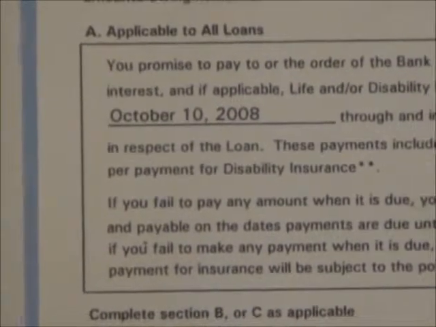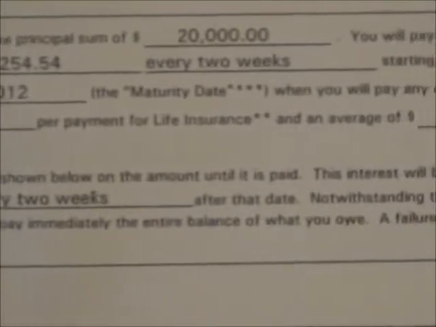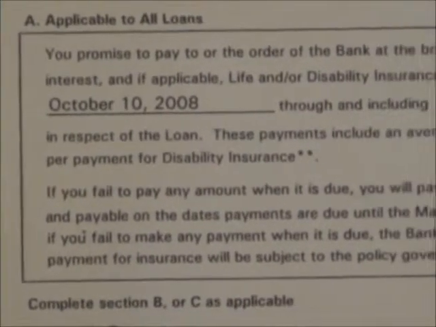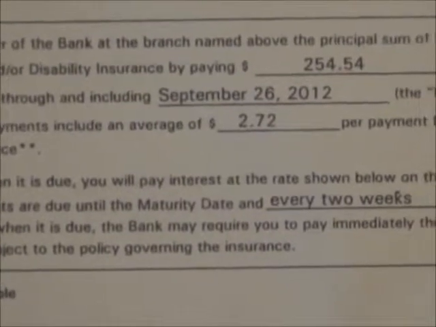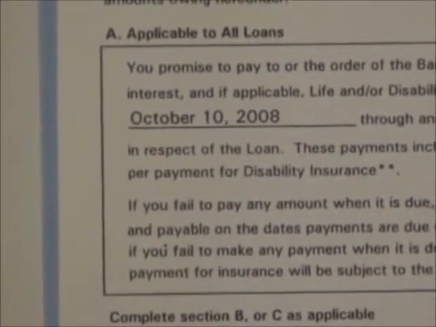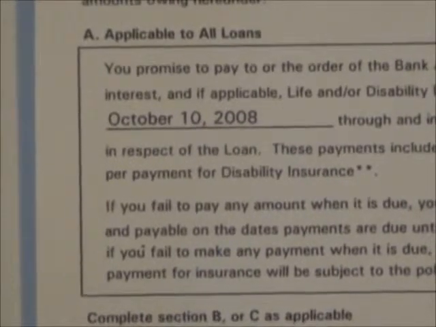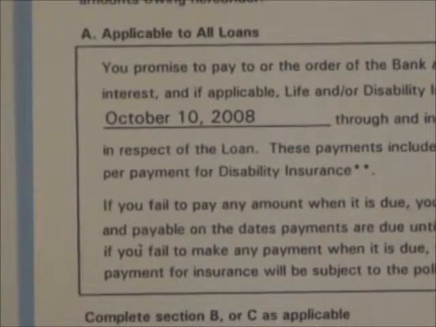So here we go. You promise to pay to the order of the bank at the branch named above the principal sum of $20,000. You will pay the principal, interest, and if applicable, life and or disability insurance by paying $254.54 every 2 weeks, starting on October 10th, and so on. So you promise to pay $20,000 to the bank. The bank hasn't mentioned that they're going to lend me any money yet. All that this document has said is that I promise to pay them $20,000.